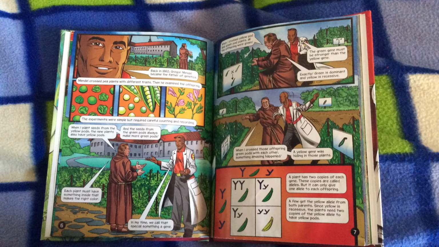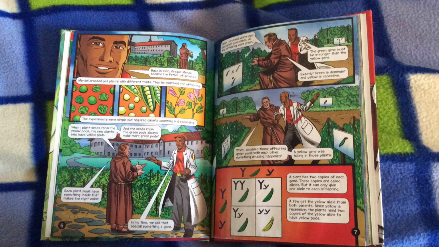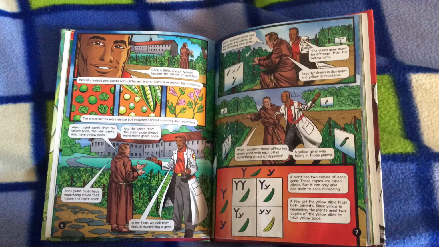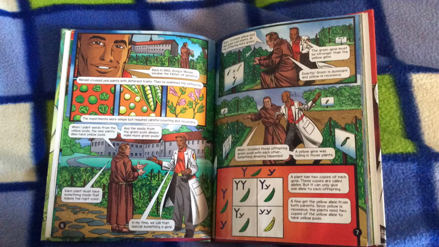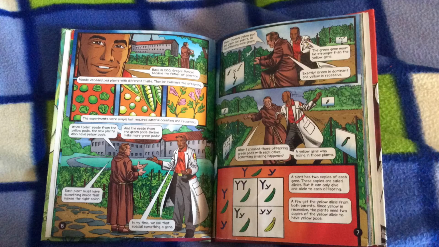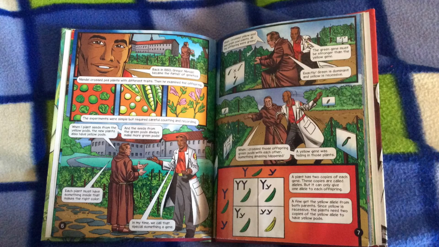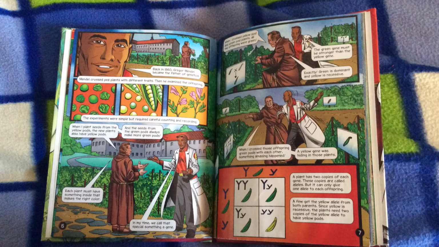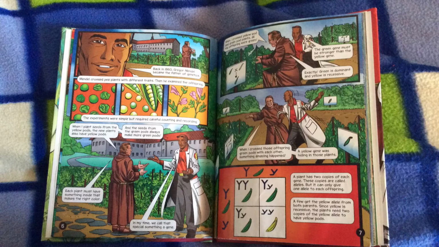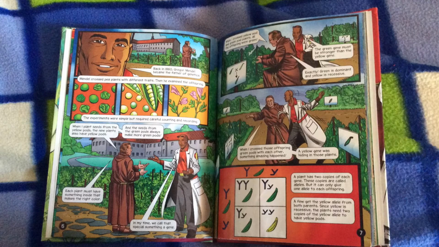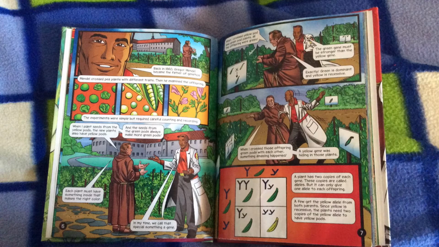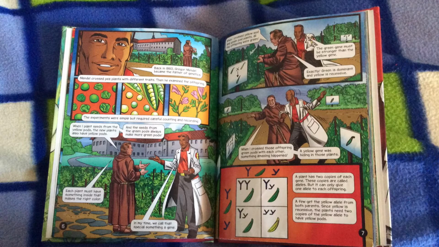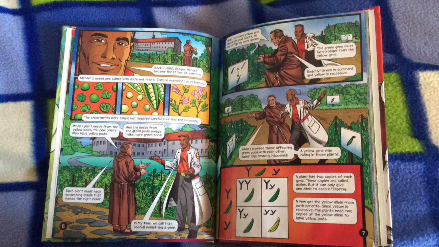When I crossed yellow pod and green pod plants, all the offspring were green. The green must be stronger than the yellow gene. Exactly. Green is dominant and yellow is recessive. When I crossed those offspring green pods with each other, something amazing happened. A yellow gene was hiding in those plants. A plant has 2 copies of each gene. These copies are called alleles, but it can only give 1 allele to each offspring. A few get the yellow allele from both parents. Since yellow is recessive, the plants need 2 copies of the yellow allele to have yellow pods.